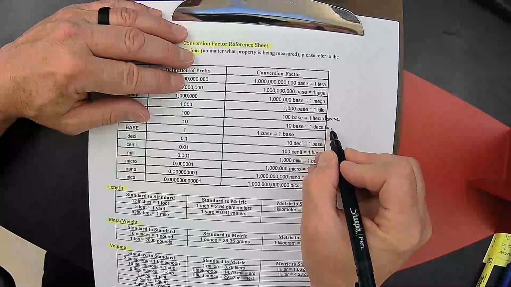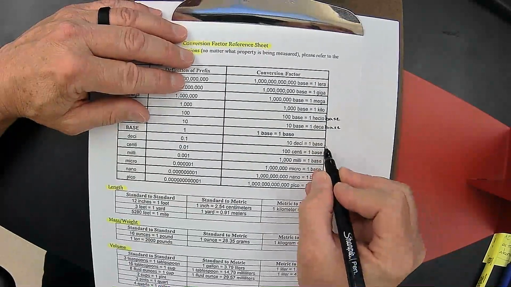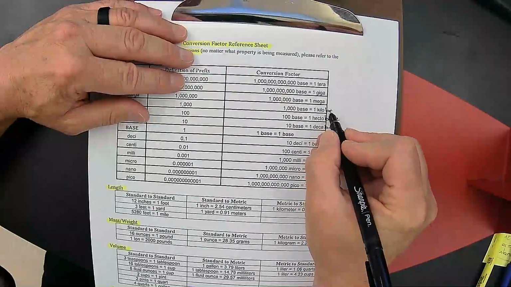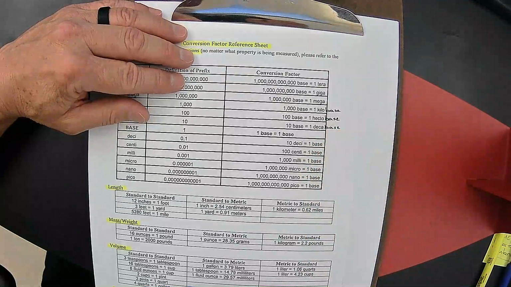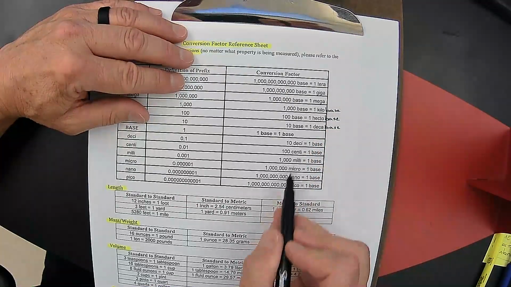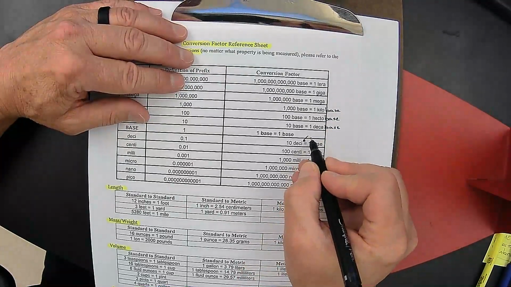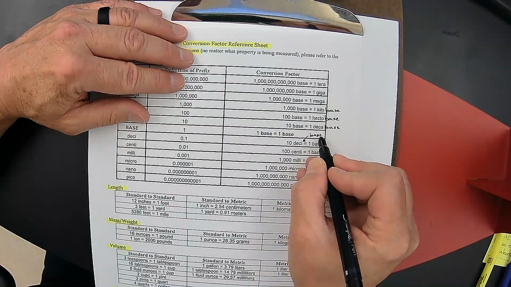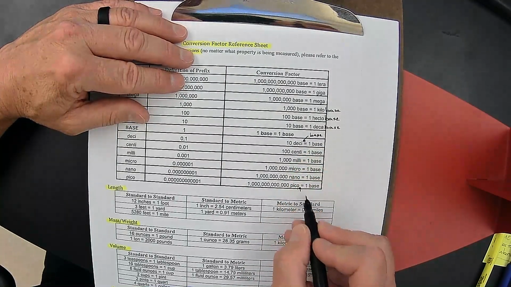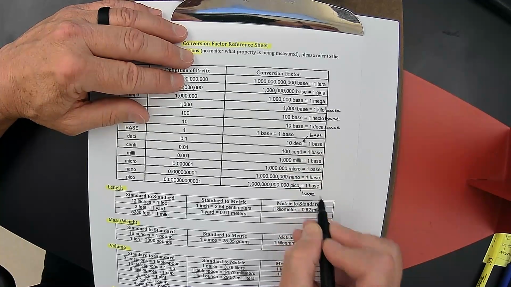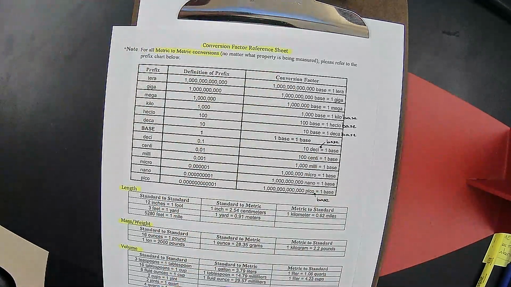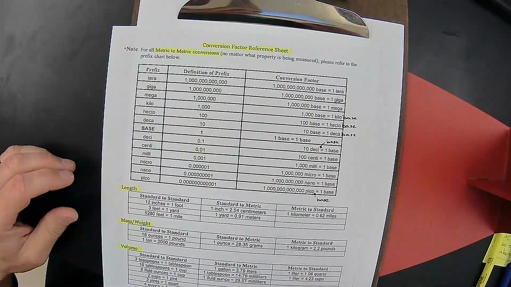Each one of these prefixes should have the term base listed after it, all of these up here, and then all of them here. I don't know why this conversion sheet does not have the word base after each of the prefixes. It would help us understand.